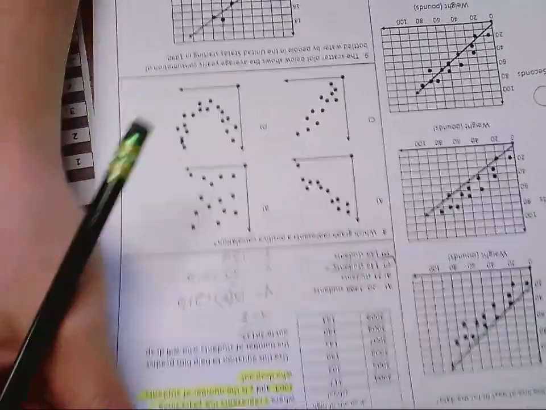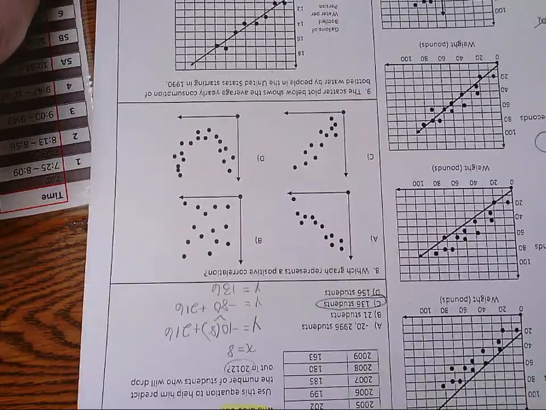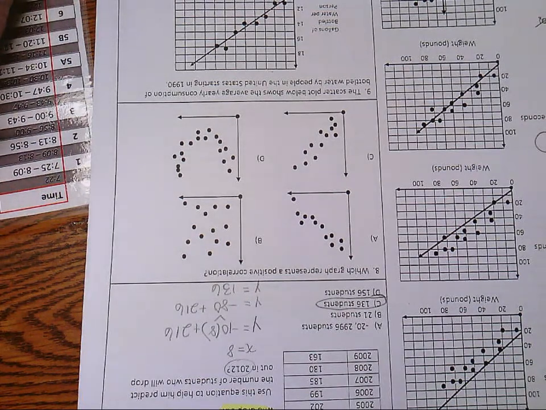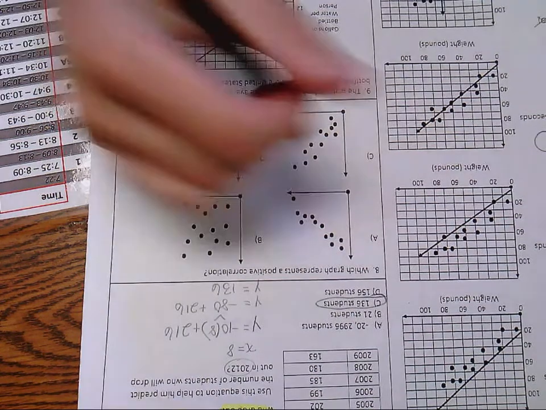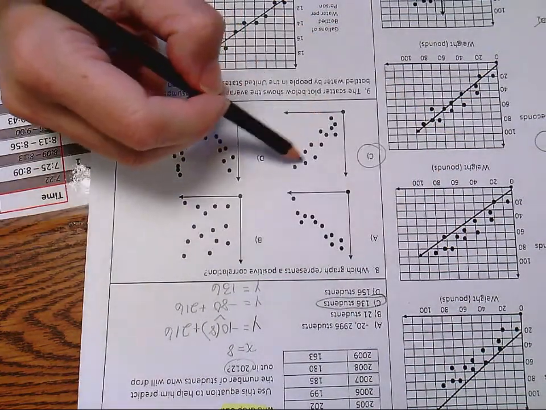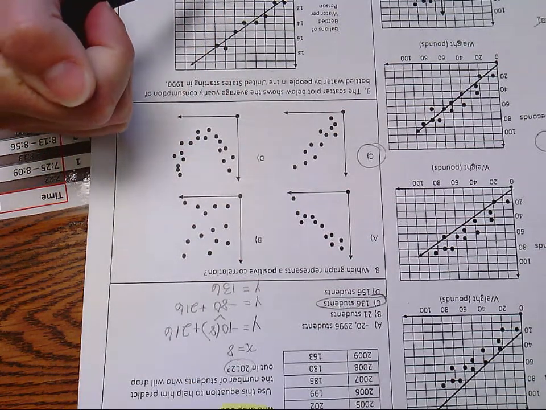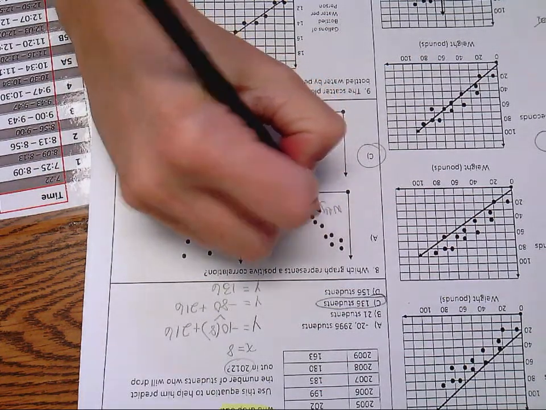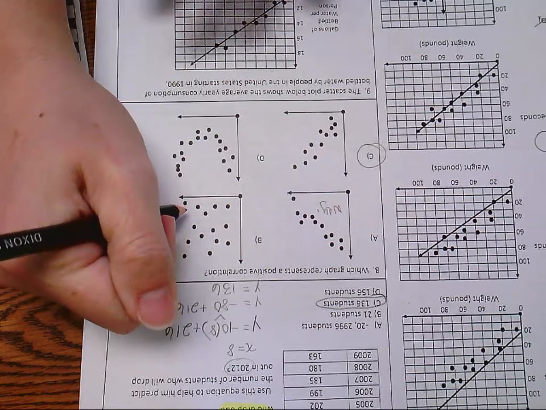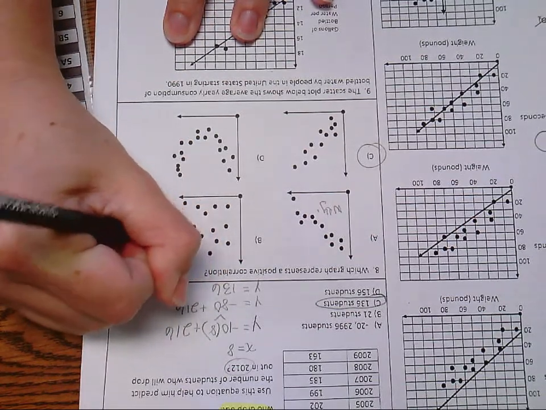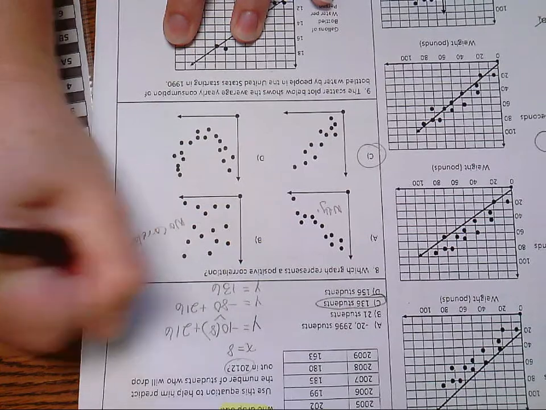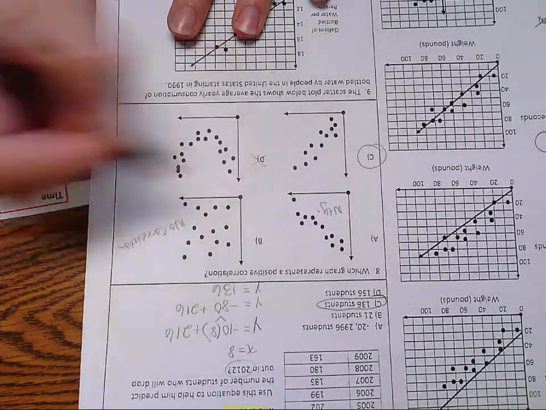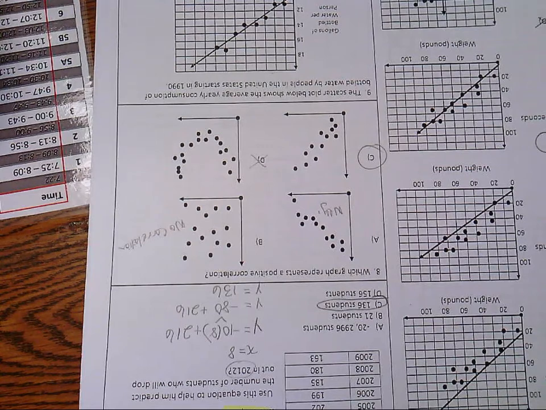Okay. Question number 8 asks which graph represents a positive correlation. So take a look at those 4 graphs, decide which one is a positive. Letter C. All the points are trending upward. That is positive. What type of correlation is A? Hopefully you said negative. B is no correlation. And for now, we're not going to worry about D. That doesn't look like anything we've discussed so far, so that should have been an automatic, not that one.